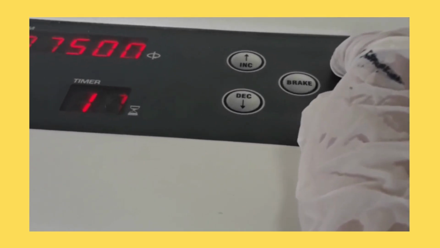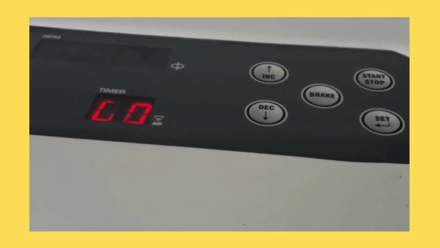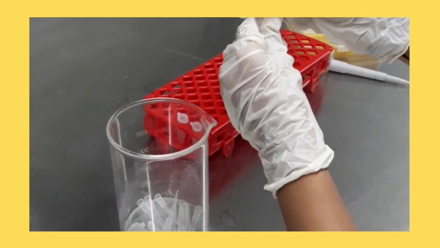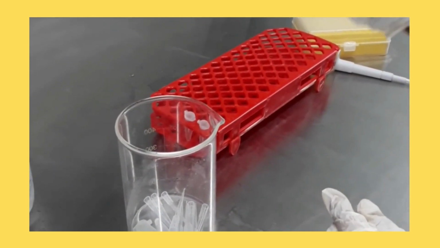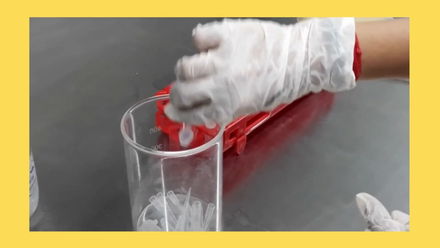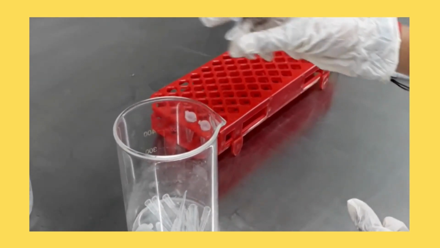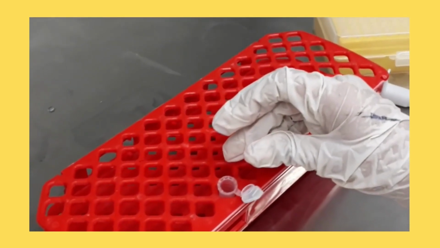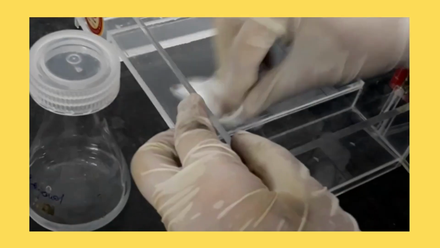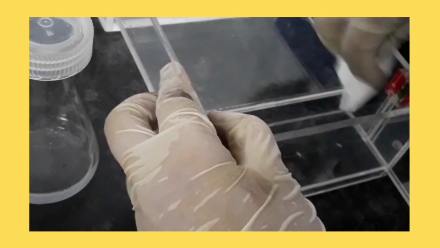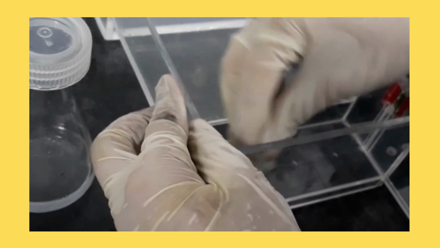Now centrifuge again at 7500 rpm for 10 minutes at 4 degrees Celsius. For drying, we have to discard the supernatant and invert the tube on a clean tissue. Dry the pellet by incubating for 5 minutes. Clean the agarose gel electrophoresis apparatus with isopropanol.